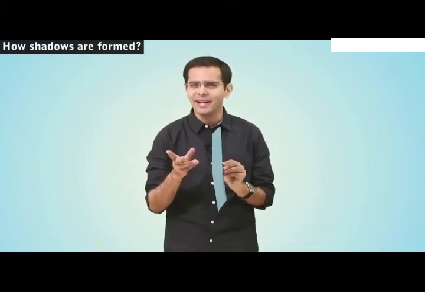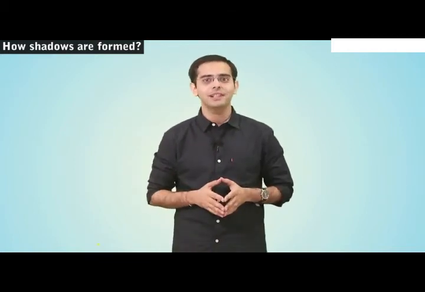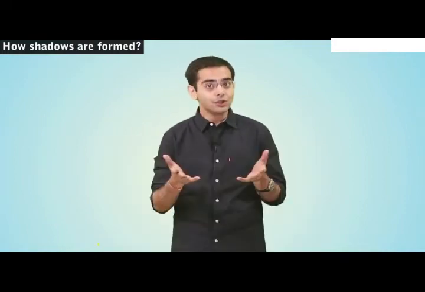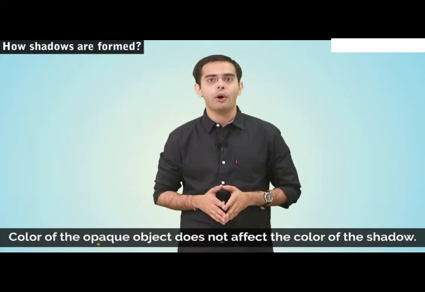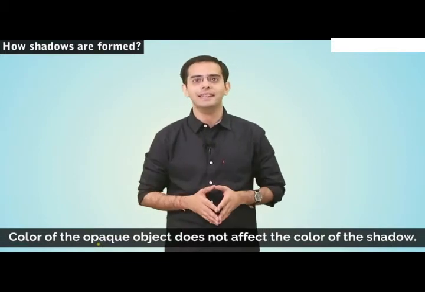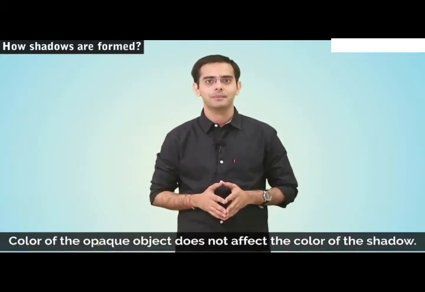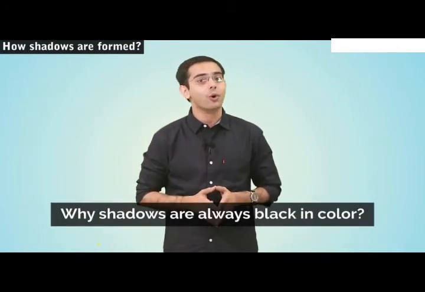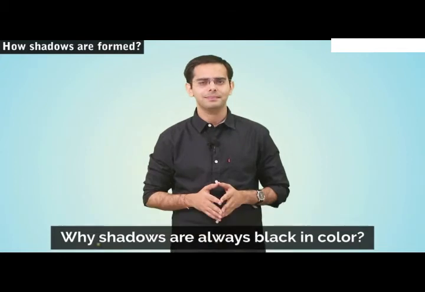Blue? No, right? It's going to be black. And that's because we all have observed that the color of a shadow is always black. And this shows that the color of opaque objects does not affect the color of the shadow. But then have you ever given it a thought that why shadows are always black in color? Any idea?